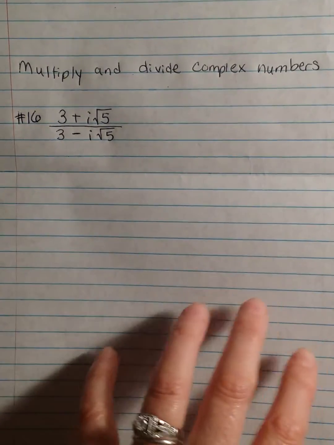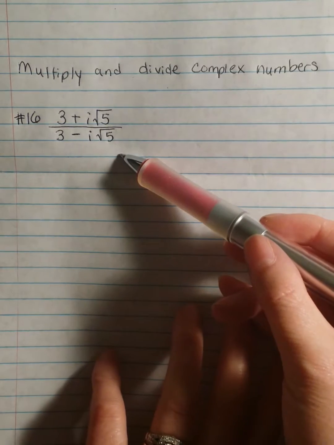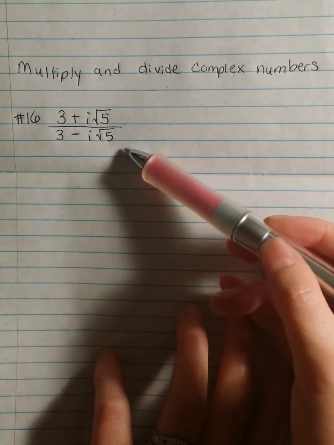Good evening, everybody. This is multiply and divide complex numbers. This is number 16. Now, the rule here hasn't changed.